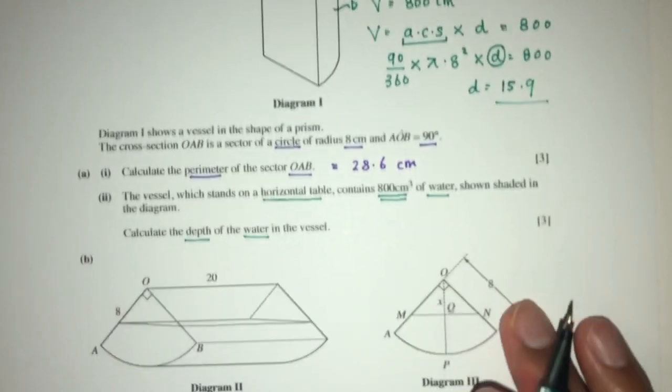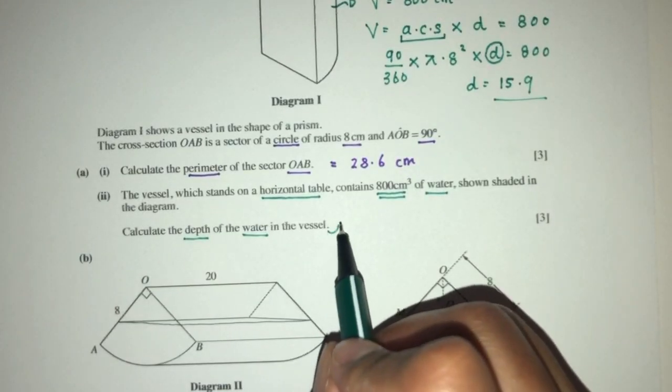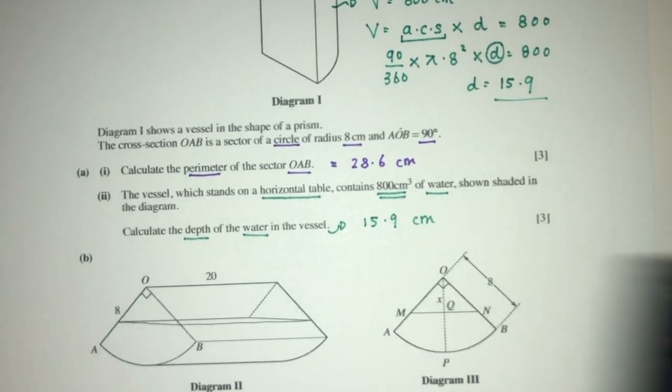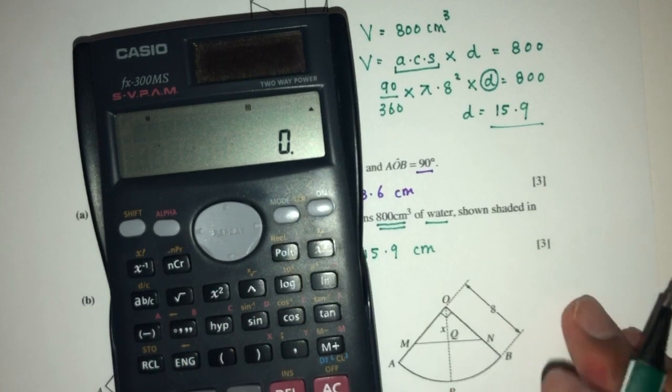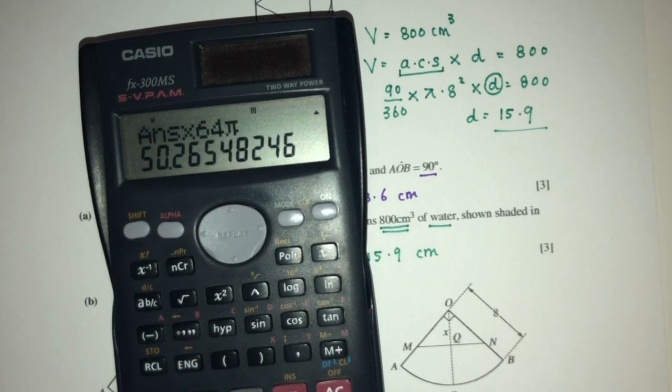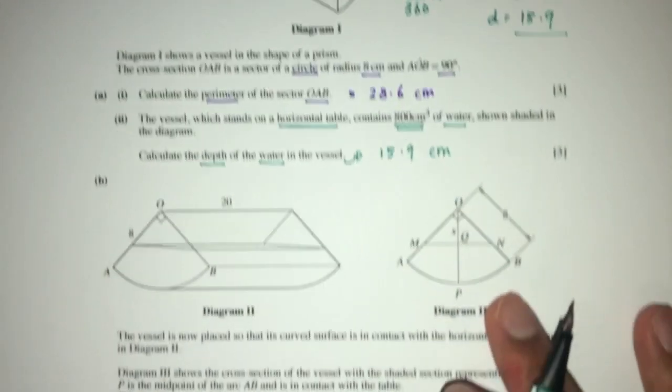So d, correct to 3 significant figures, will be 15.9 centimeters. You can always double check, because these kinds of questions are not tricky, but you have to be careful when calculating your values. So that should be fine. Now let's move on to part B of the question.